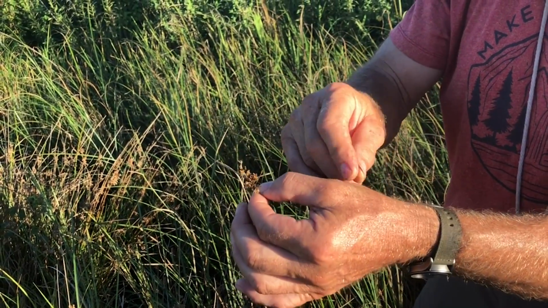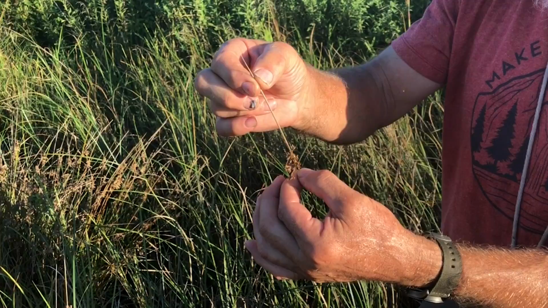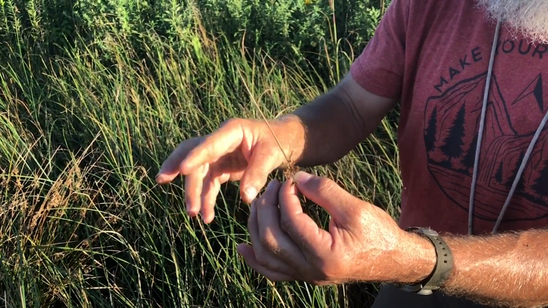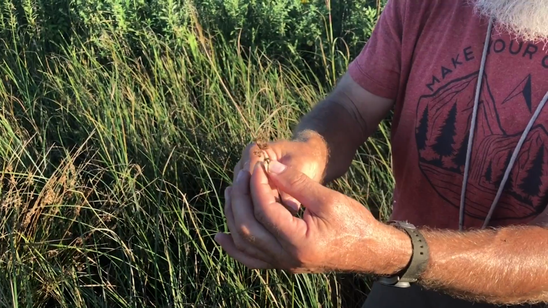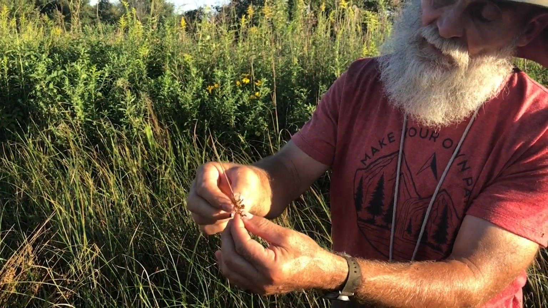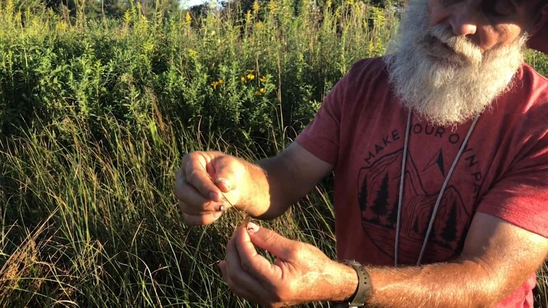But in this species, because this inflorescence bract is stiff like this, it makes it look like, though it's not the case, that this is all one stem, that this is just a continuation of the stem. But again, that's sort of a false impression.